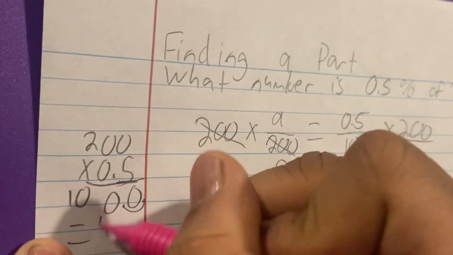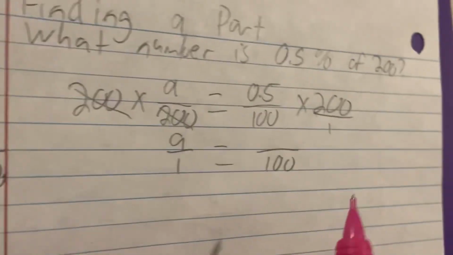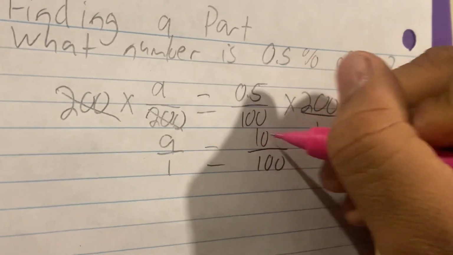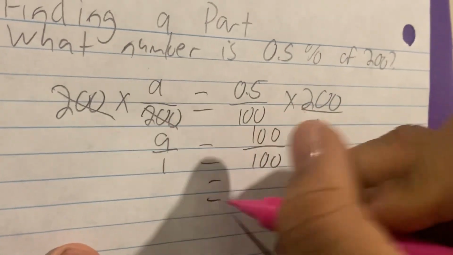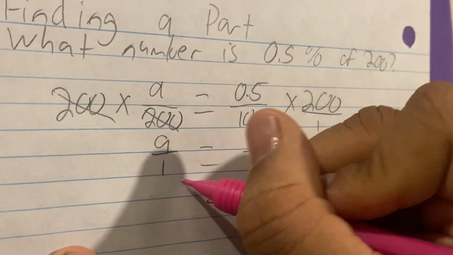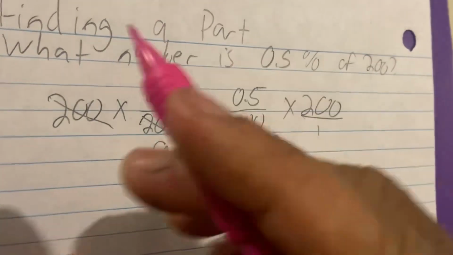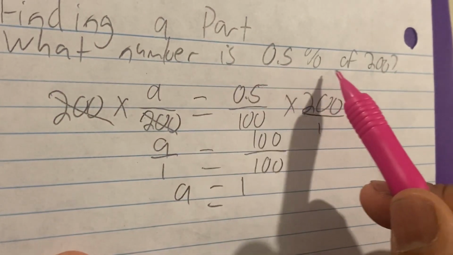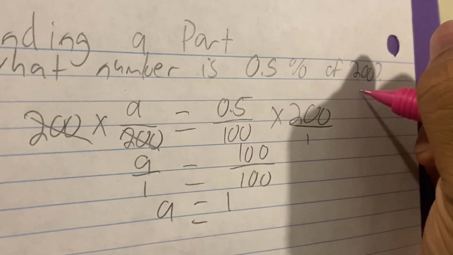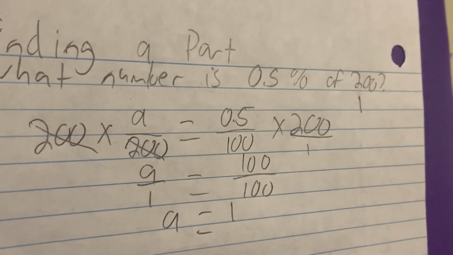So therefore, our answer is just 100. So therefore, it's going to be 100 over 100. And then after we divide that, the part is going to be, what's 100 divided by 100? That equals 1. So therefore, what number is 0.5% of 200? The answer is 1. That is your answer. So let's do another example.